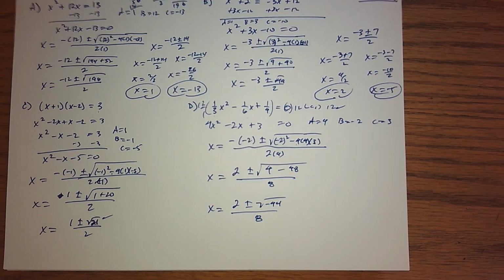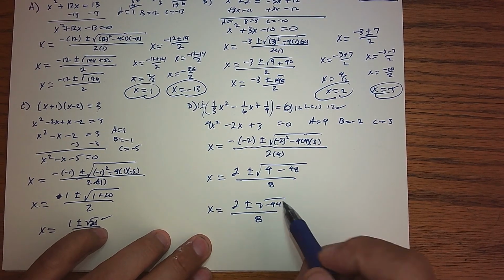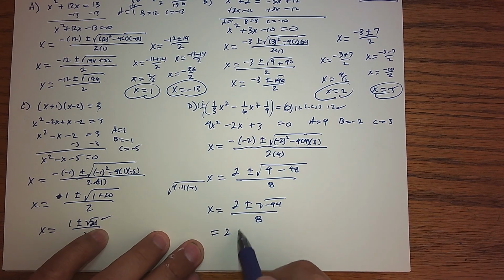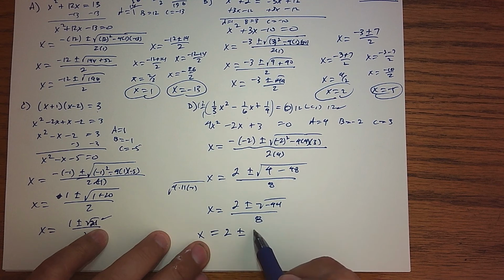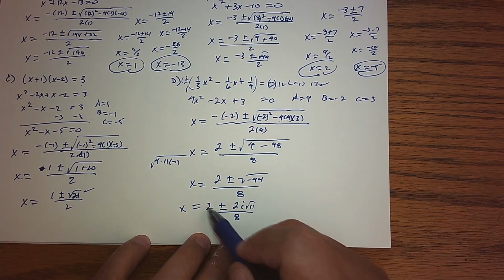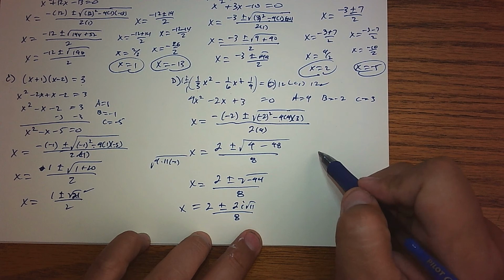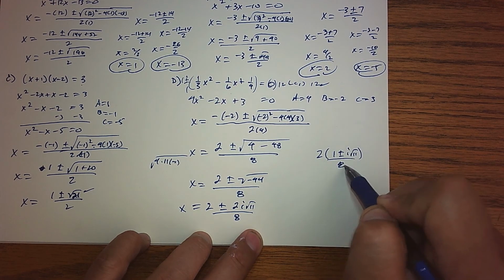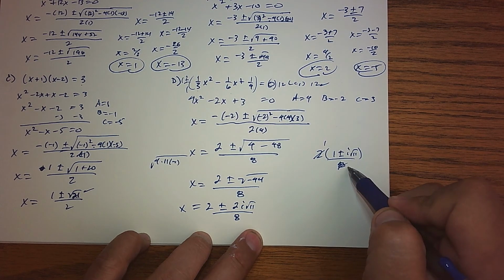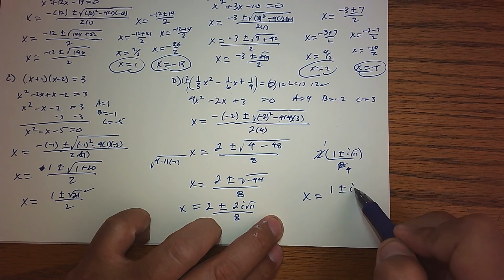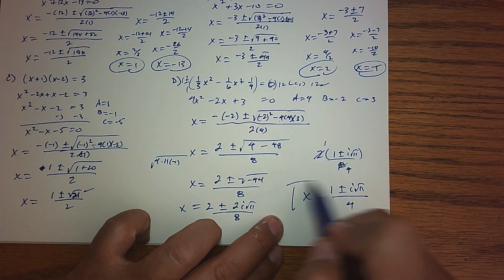And so now we just have to clean this up. 44 breaks up into 4 times 11 times negative 1. So if I take the square root of all that, I get 2 plus or minus 2i square root 11, all over 8. To reduce my fraction, you can either break it up into the two fractions it is, or how about I just do this trick? Let me factor that 2 out of there. And now that 2 shares a common factor with that 8. So our final answer will be 1 plus or minus i square root 11, all over 4.